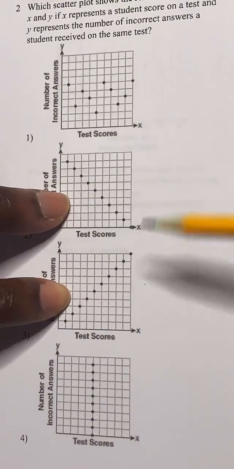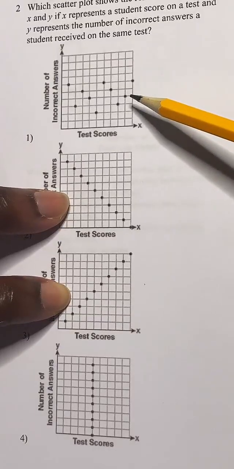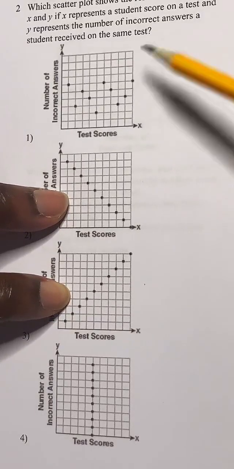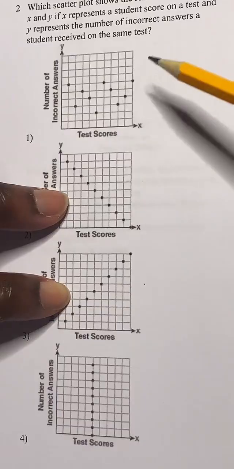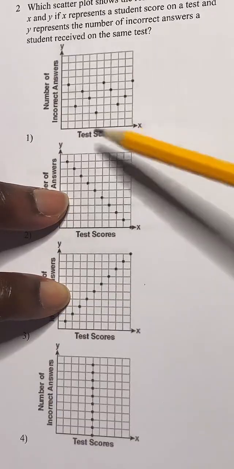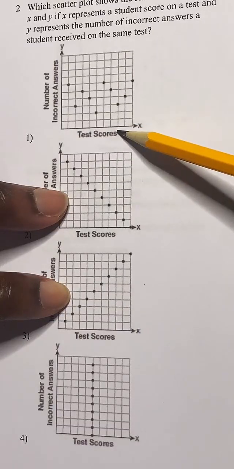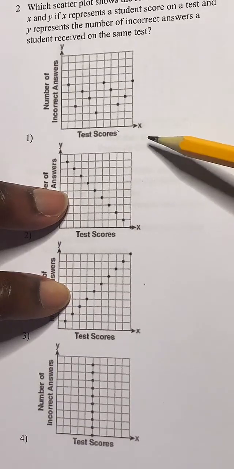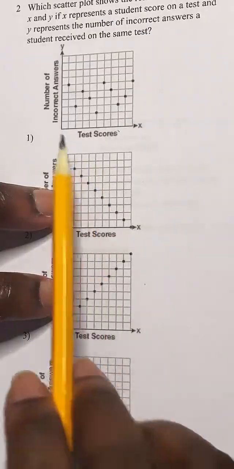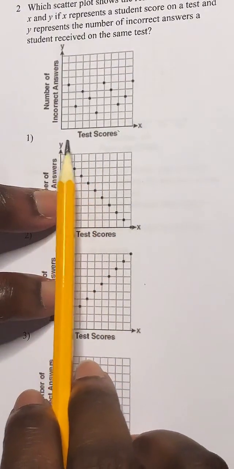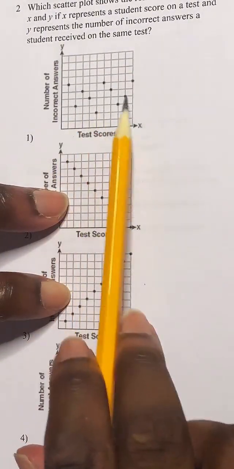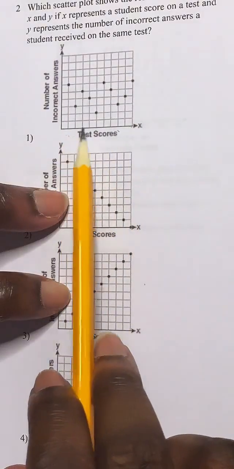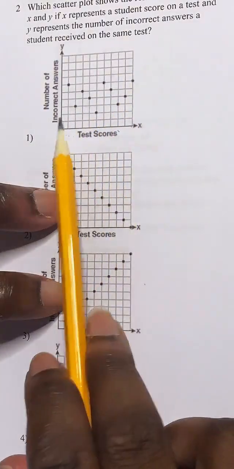All right. So if we're saying which scatter plot shows a relationship between X and Y, the X is the student's test scores, and the Y is the number of incorrect answers. For this first one, the points are pretty much scattered around, so it's hard for me to figure out a trend.